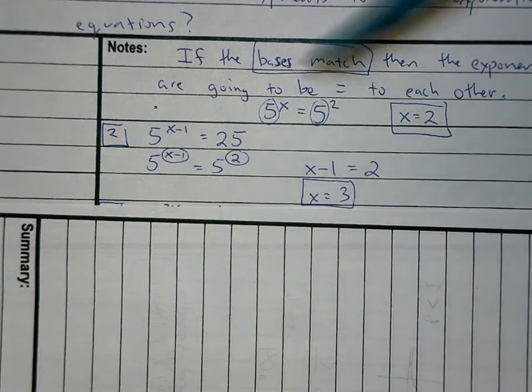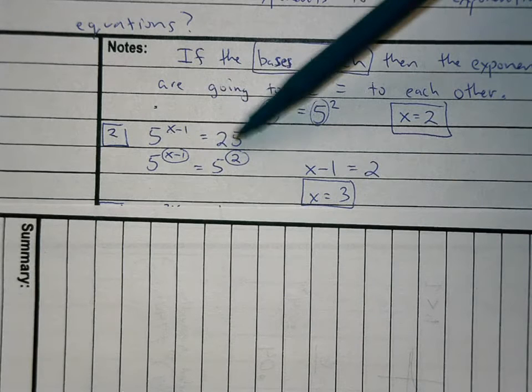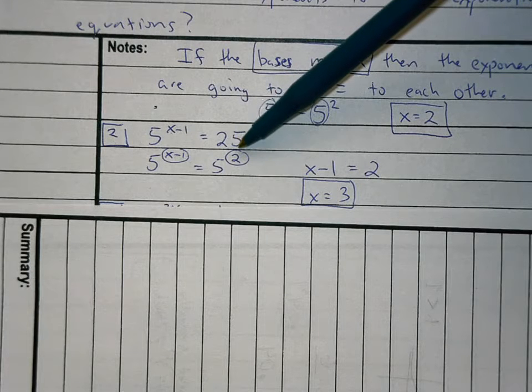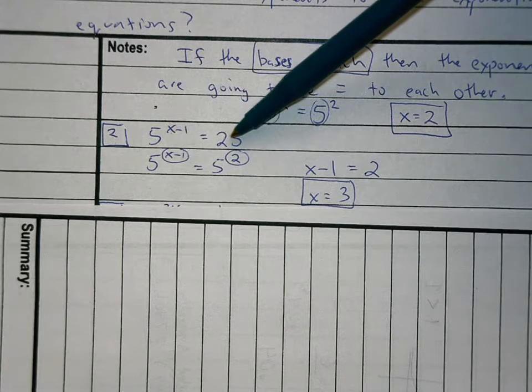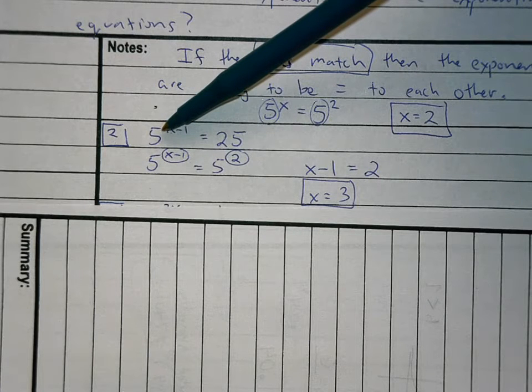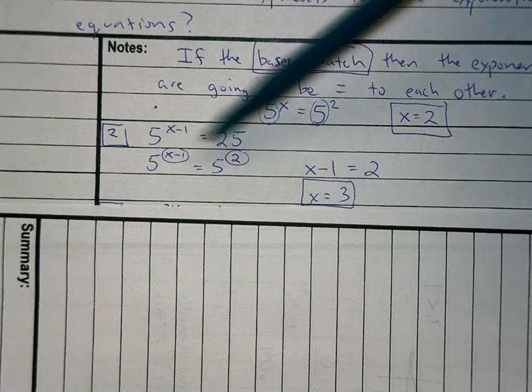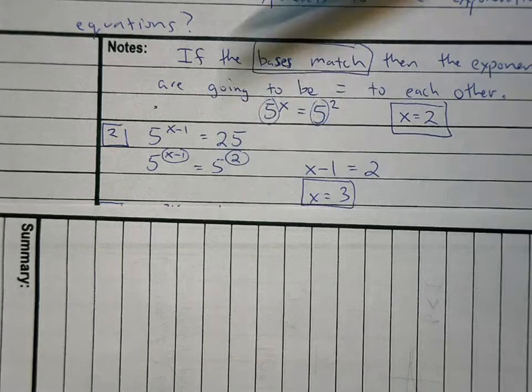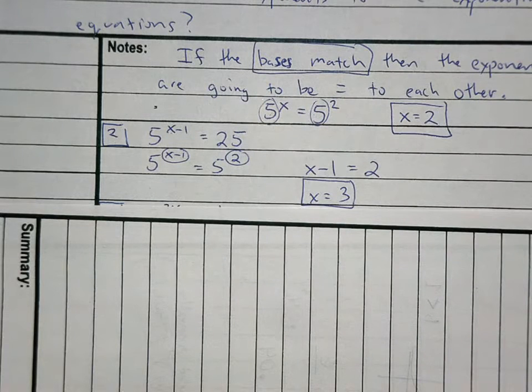Keep in mind, if I don't know what I'm supposed to do with the 25, you're not dividing. What you're doing is you're saying, how can I turn a 25 into a power of 5? It's either 5 to the first, 5 to the second, 5 to the third. That's how you're going to do a lot of these problems. Okay, next level.